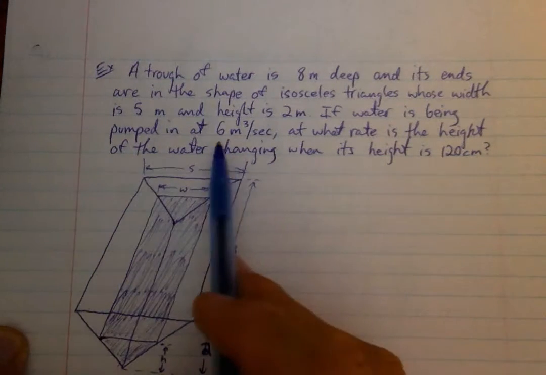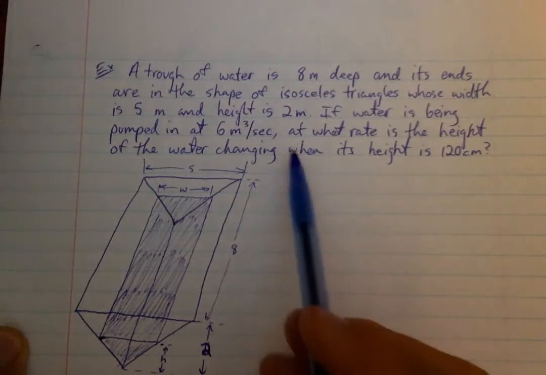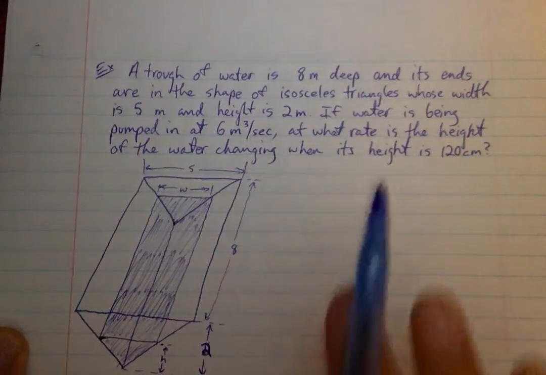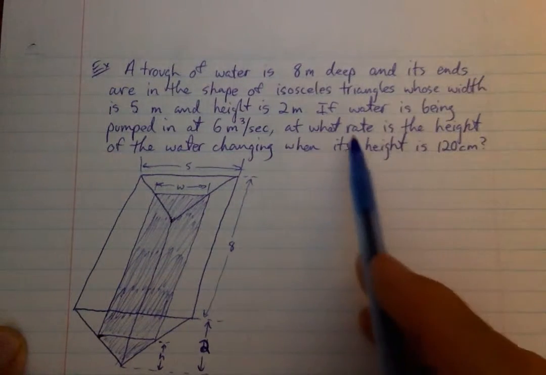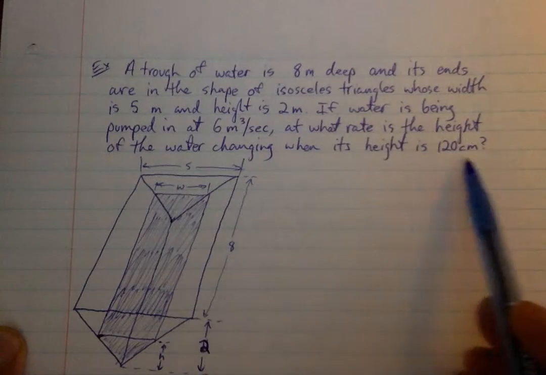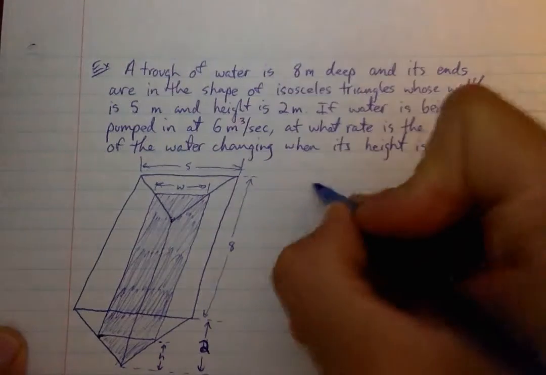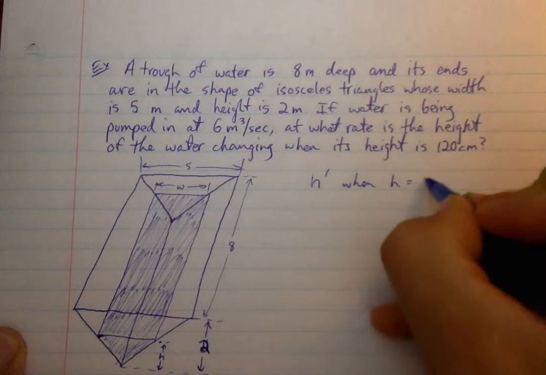If water is being pumped in at 6 meters cubed per second, that's a lot of water, by the way, at what rate is the height of the water changing when its height is 120 centimeters? Again, what rate is the height changing when the height itself is 120 centimeters. Those are two different things. That's h prime when h equals 120.